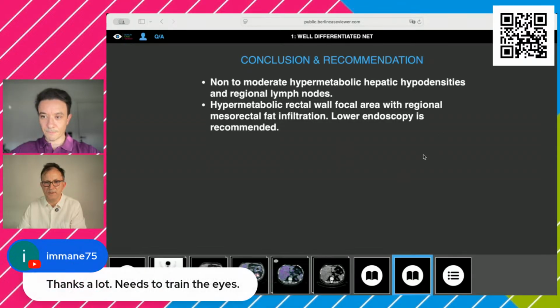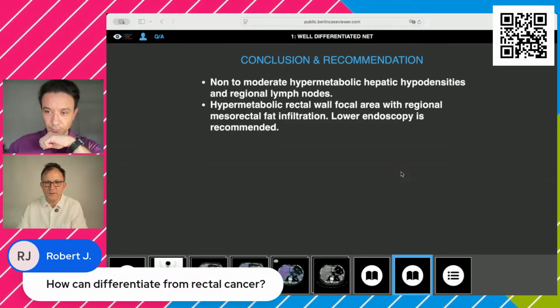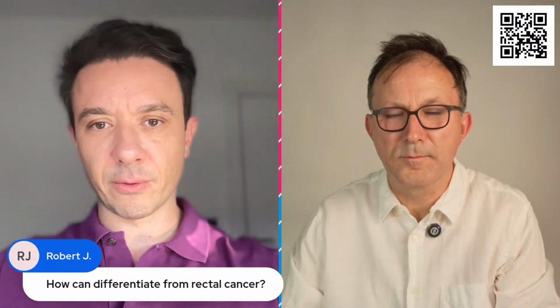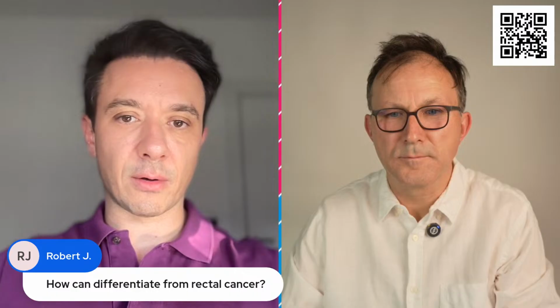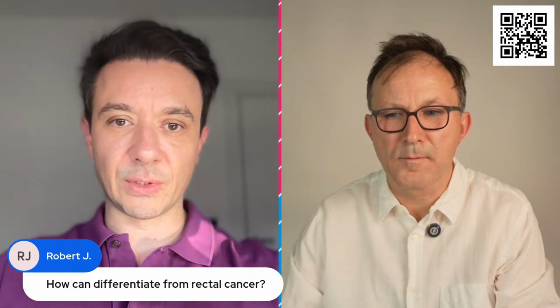Very nice. So you get immediate feedback here. And another question came in. How do we differentiate this NET from rectal cancer? You can't. You need histopathology. I can't differentiate neuroendocrine tumors from adenocarcinoma. You need histopathology. But in this case, the liver lesions, you can say they're a bit typical for neuroendocrine tumor metastasis, and they were not showing uptake. So the first thing I thought of was actually neuroendocrine tumor.